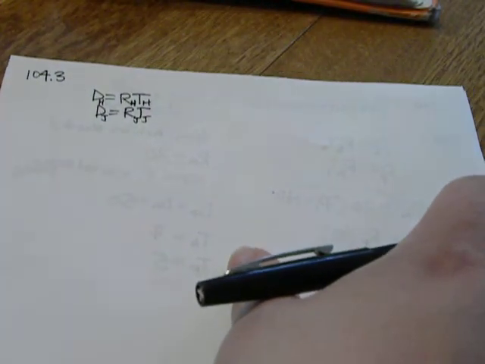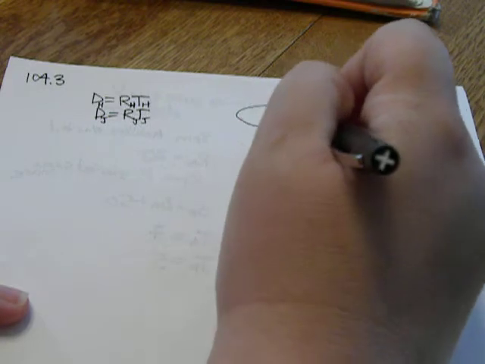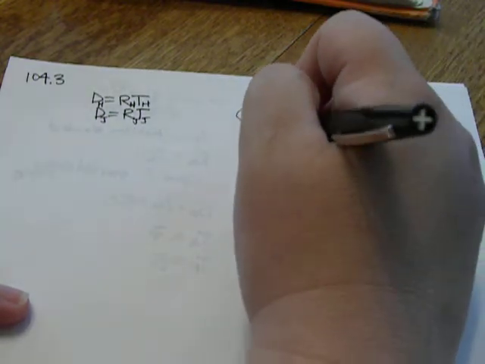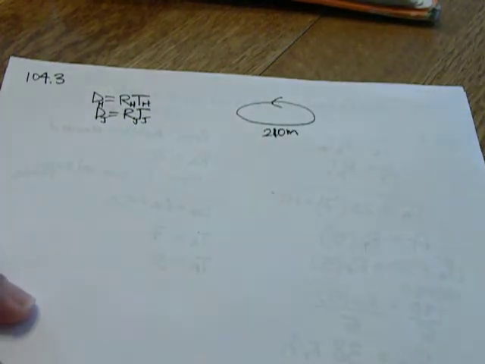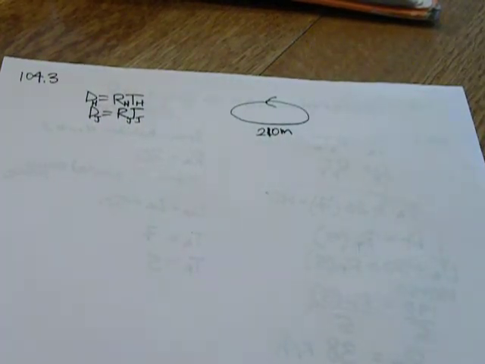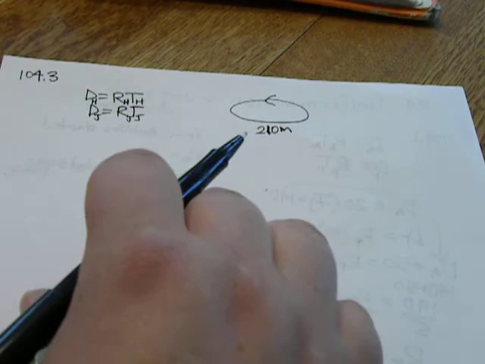So we'll just start. I've already written the distance equals rate times time equations in terms of Harry and Janet. So now we just need to plug in what the problem tells us. The first information that it tells us is that the distance around the track is 210 meters, which will probably come in handy in a little bit. So that's the distance around the track, 210 meters.